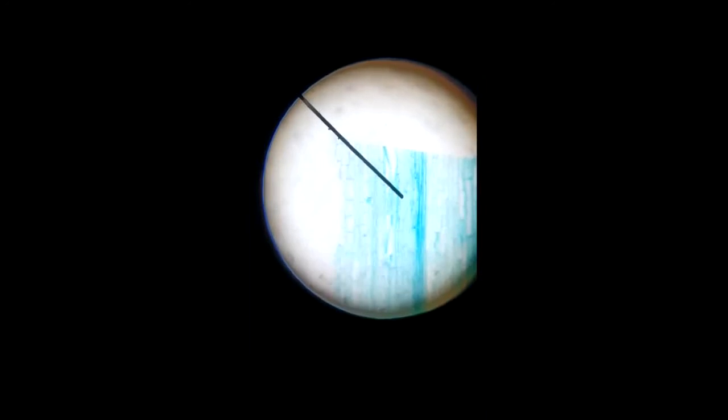In angiosperm you can find sieve tube cell as the conducting structure for food, whereas in gymnosperm you can find sieve cell as the conducting structure. So this is an angiosperm, so you can find only sieve tubes and companion cells. The structure is elongated, and the small cells on its side with a nucleus are the companion cells.